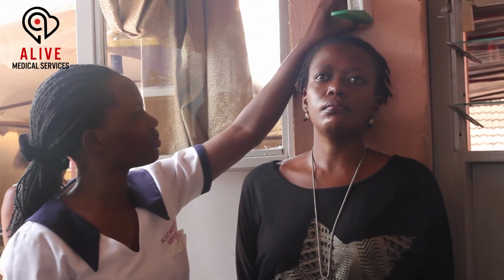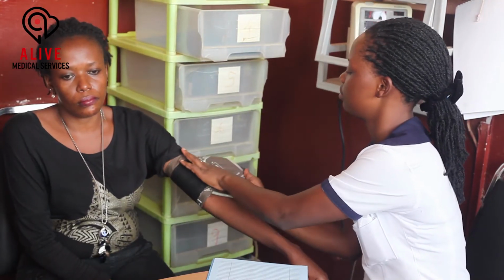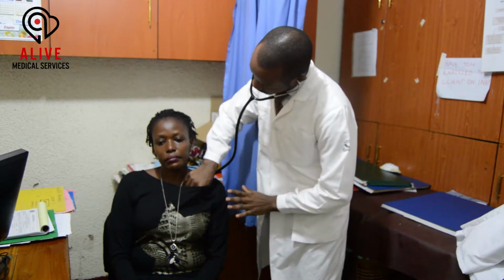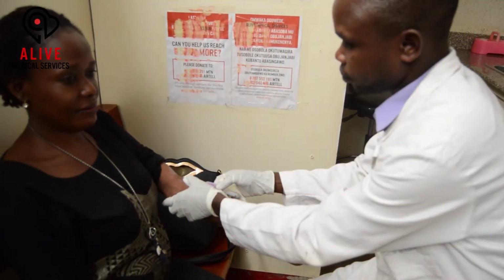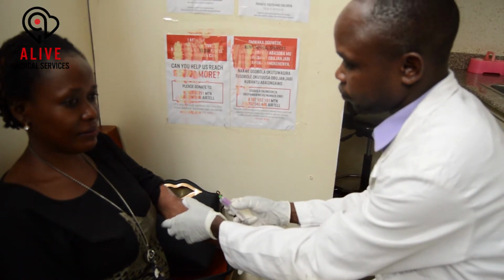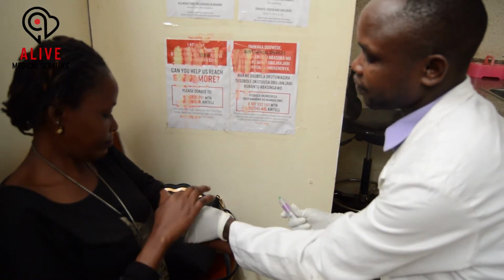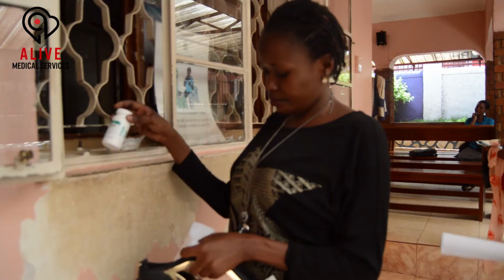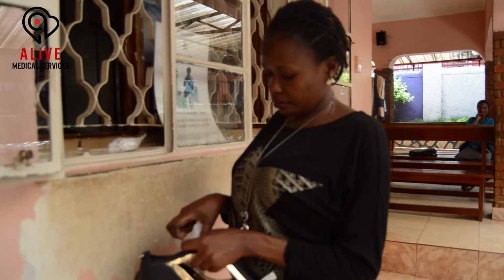In this, the client will have to line up as usual to see the doctor. In seeing the doctor, the doctor may see it necessary that this client needs counseling services, and so they will be sent to see the counselor. Or the doctor may see it necessary that this client needs to do some tests, so they will be sent to the laboratory. After this client has come back from the laboratory or from the counselor, they can then be prescribed their medications and they can go home.